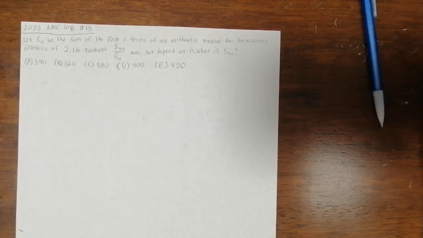Okay, so let's get started. This is number 15 on this year's AMC 10B. Let S sub n be the sum of the first n terms of an arithmetic sequence that has a common difference of 2. The quotient S sub 3n divided by S sub n does not depend on n. What is S sub 20?